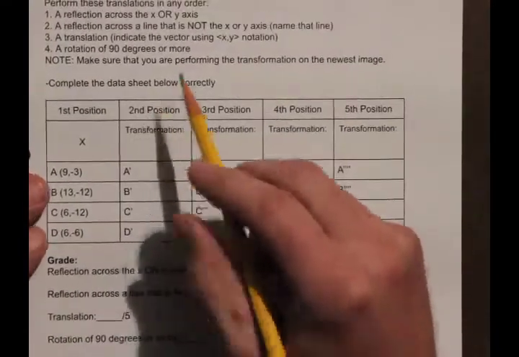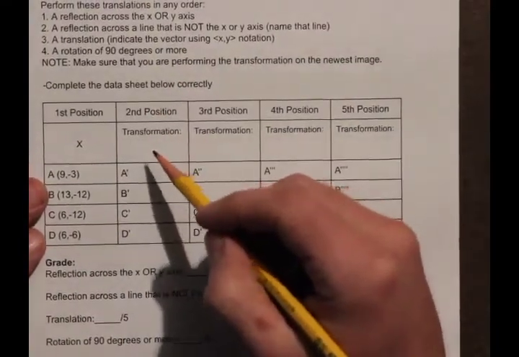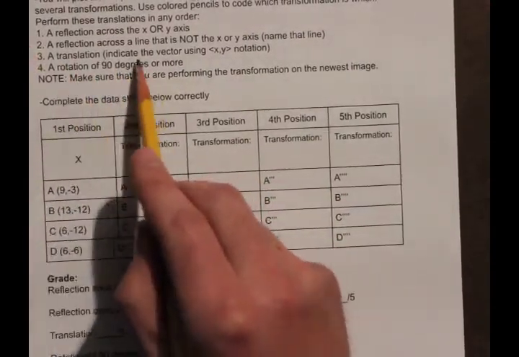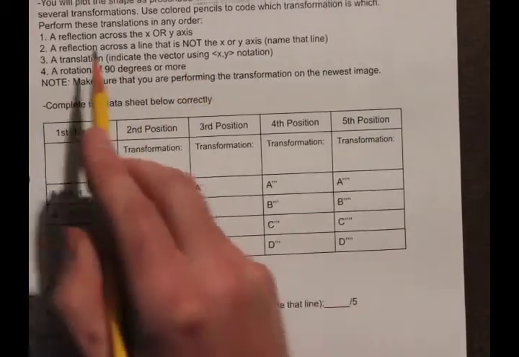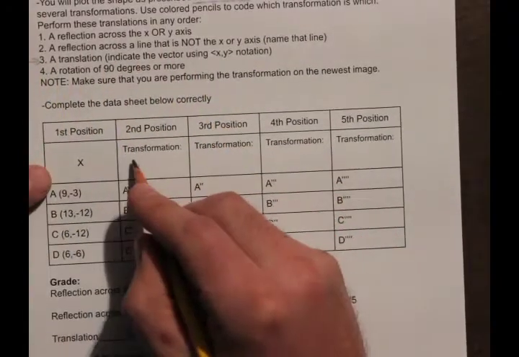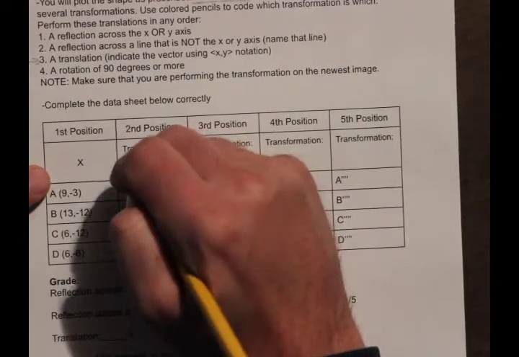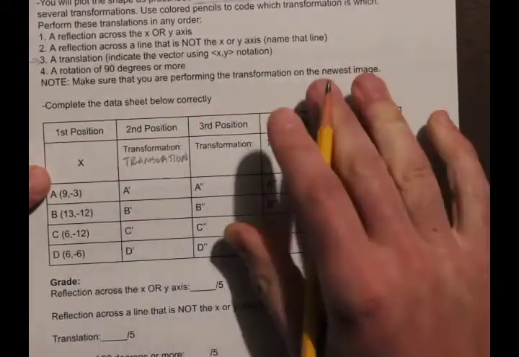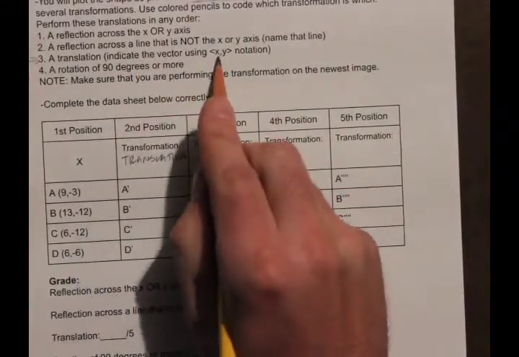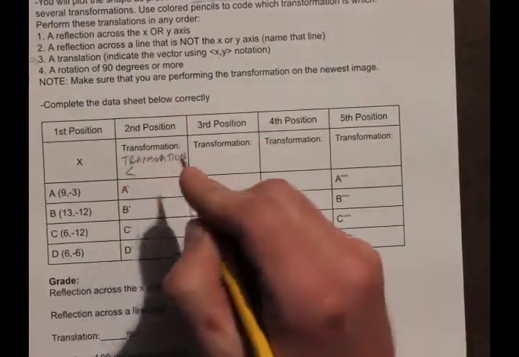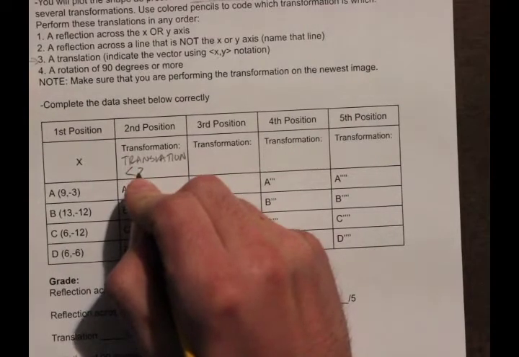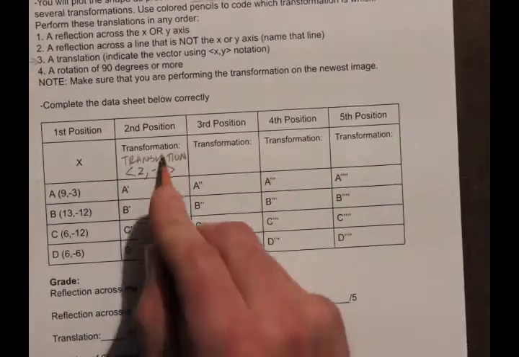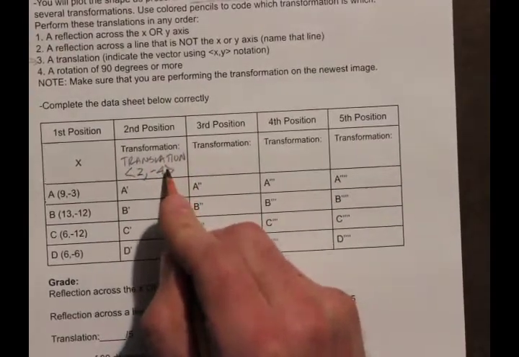Now, when you want to do the next part of this, which is do a transformation, let's say we're going to do a translation indicating using a vector. So we're going to do this one here. So you're going to fill in, you do a translation. And then you need to indicate your vector. So I'm going to say, I'm going to move this thing 2 to the right and 4 down. So you need to make sure you write that here.